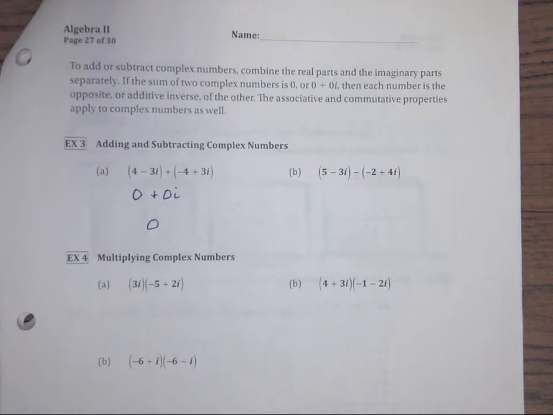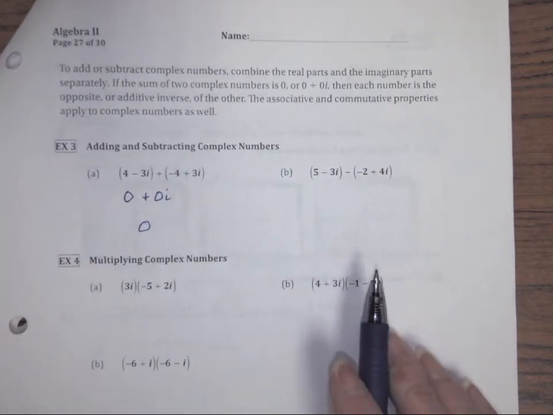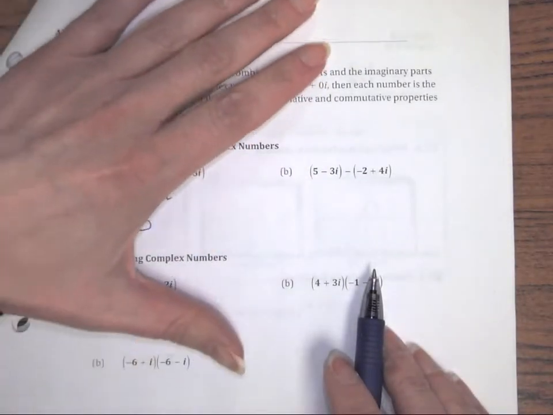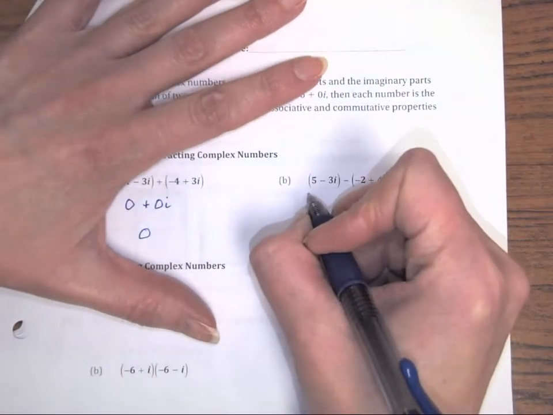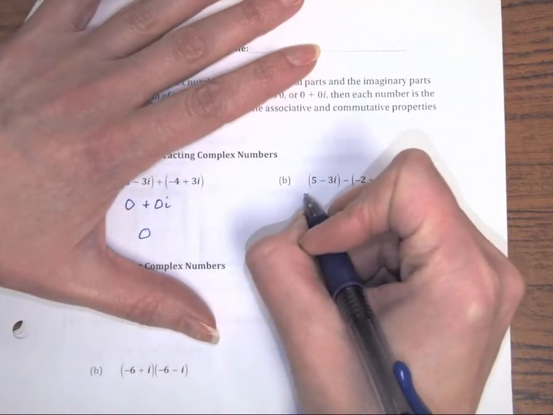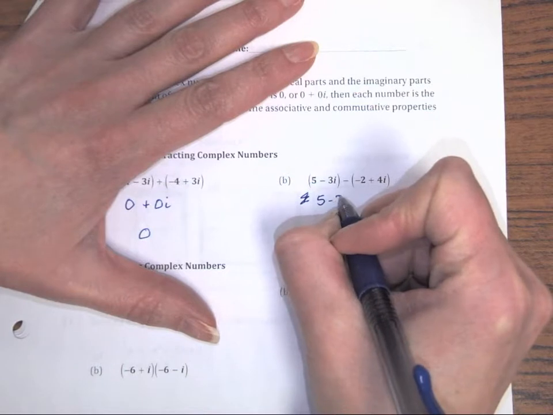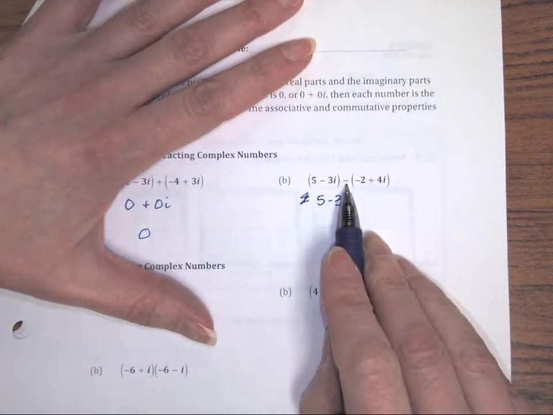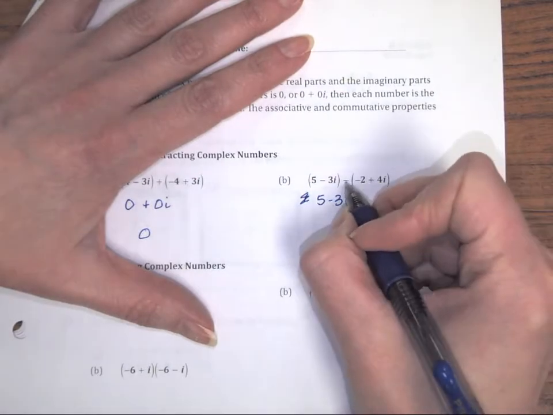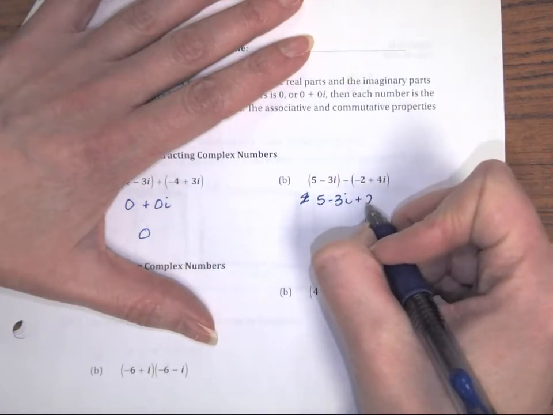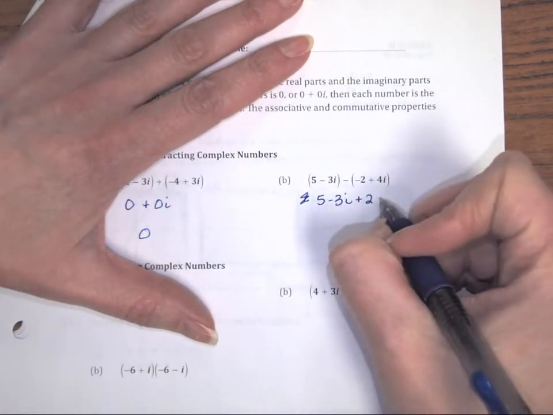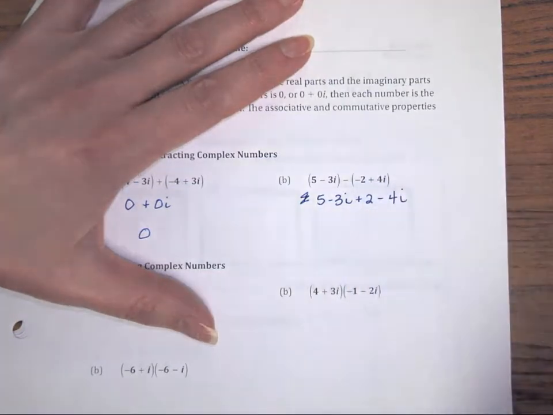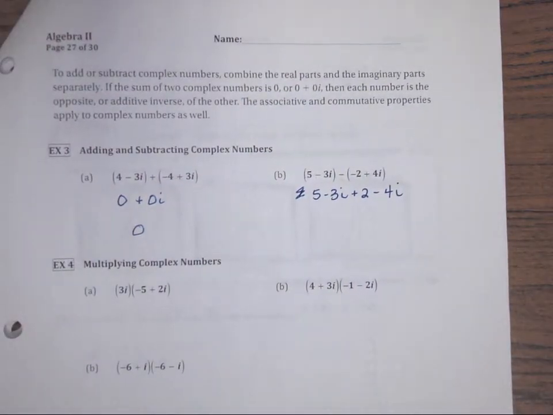Okay? Let's do one with subtraction. Now remember, when you're doing subtraction, this is what we should do, is bring down our 5 minus 3i. But since we're subtracting, you can distribute this negative, and negative times negative gives you plus 2. Negative times positive gives you minus 4i. Now you can add. All right?